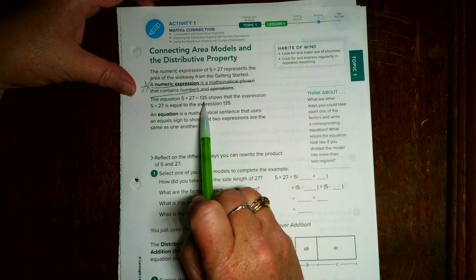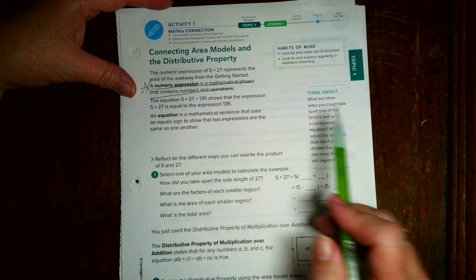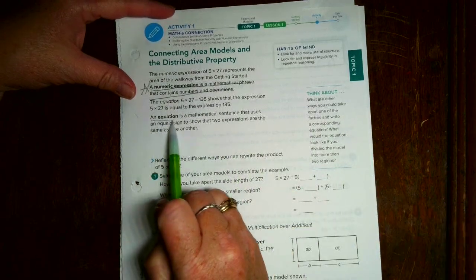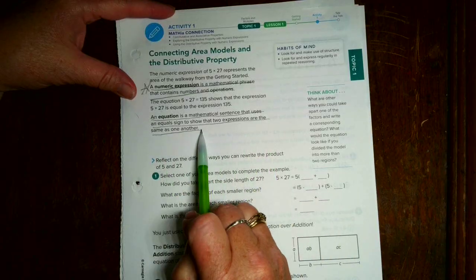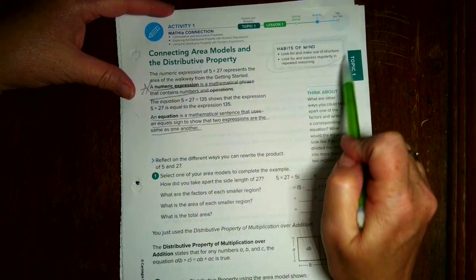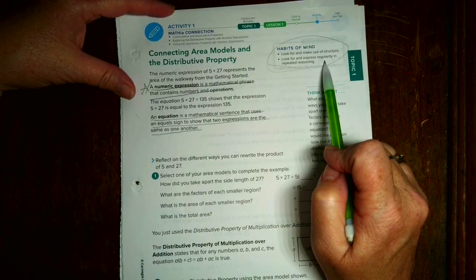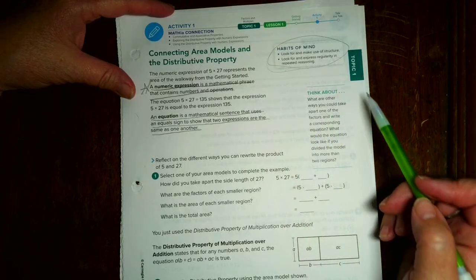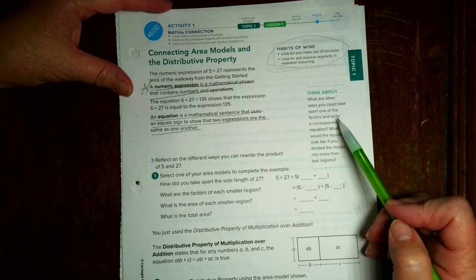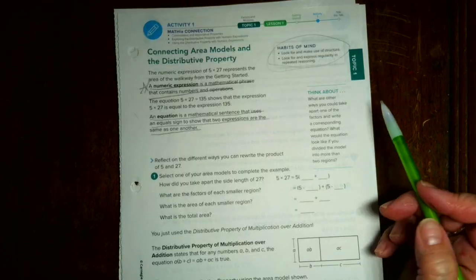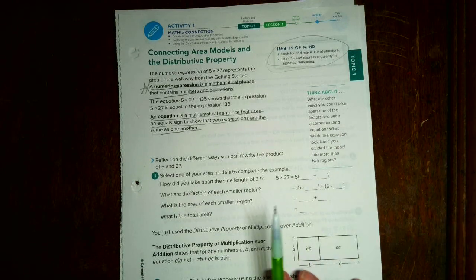The equation 5 times 27 equals 135 shows that the expression 5 times 27 is equal to the expression 135. An equation is a mathematical sentence that uses an equal sign to show that 2 expressions are the same as one another. Our habits of mind: look for and make use of structure, look for and express regularity and repeated reasoning. And our think about says what are other ways you could take apart one of the factors and write a corresponding equation? What would the equation look like if you divided the model into more than 2 regions?